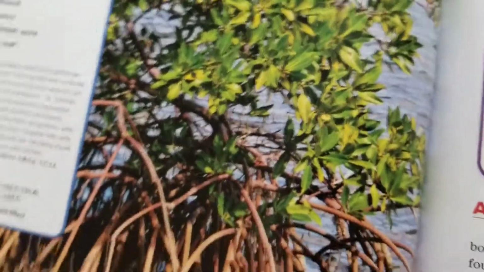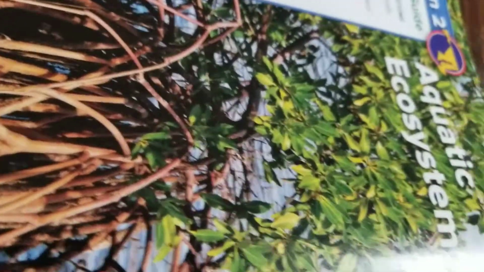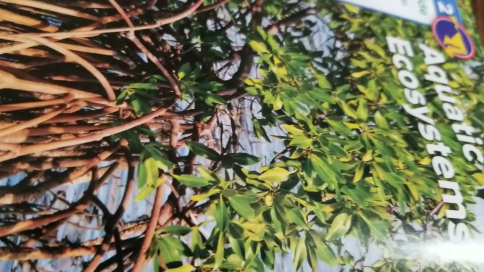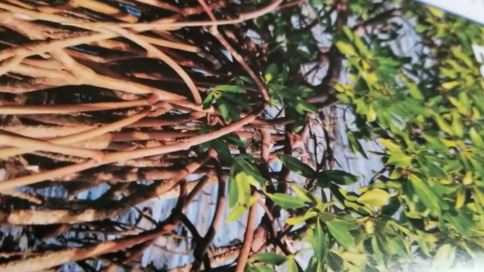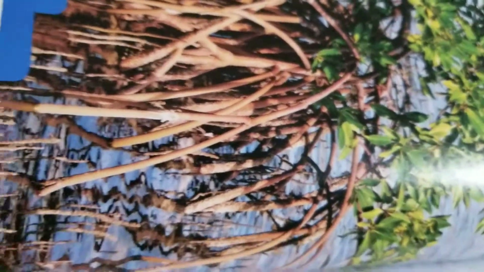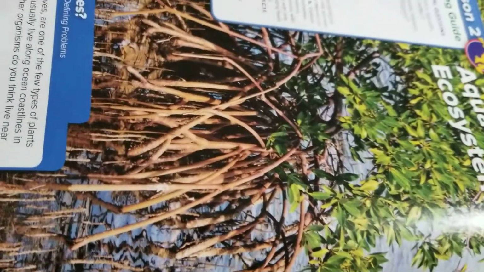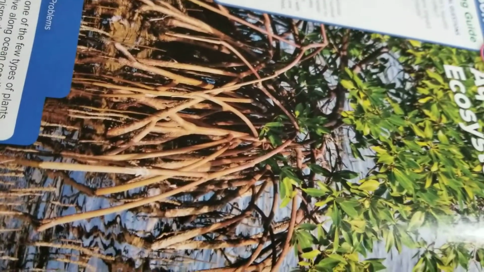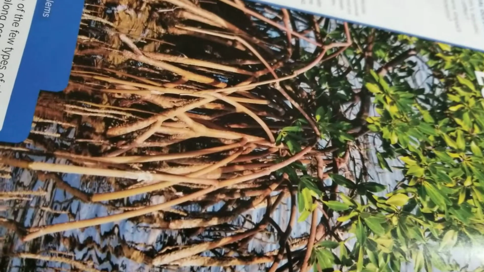Let's start with this picture. This is a very interesting picture. What do you think are these objects here that's sticking out? I think those are the roots of the tree. Very good. They are the roots.